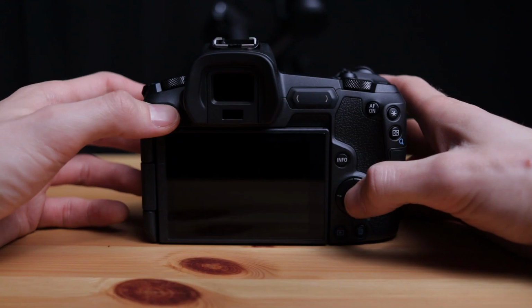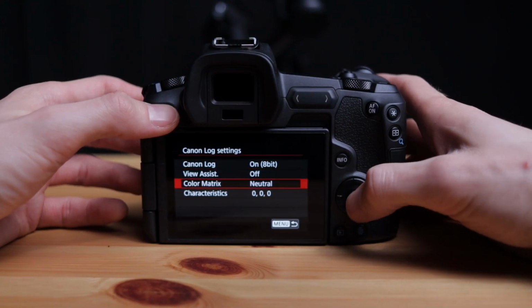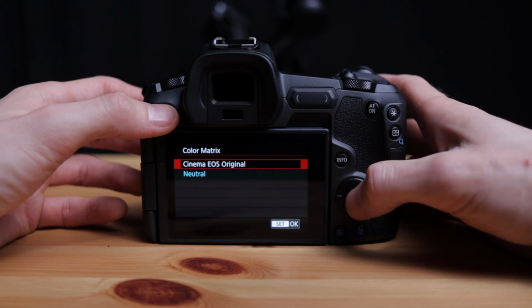Color matrix: neutral. I did a little bit of testing and you can see the difference between these two. Cinema, they're not very true to life colours, I've found. So neutral was just very, very true to life colours. So I've gone for neutral.